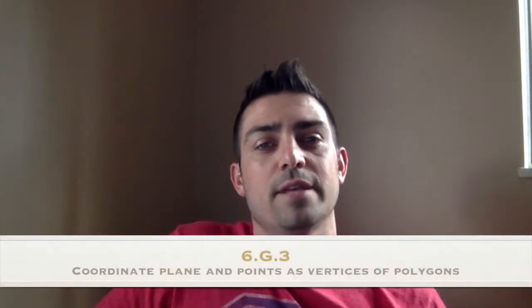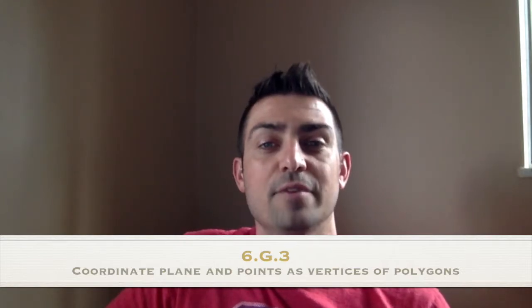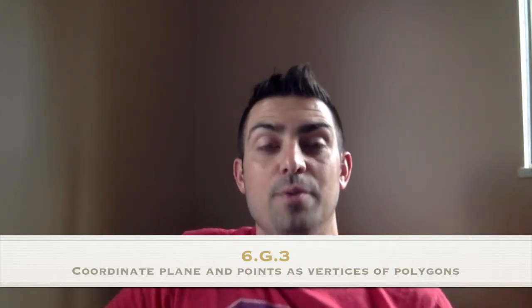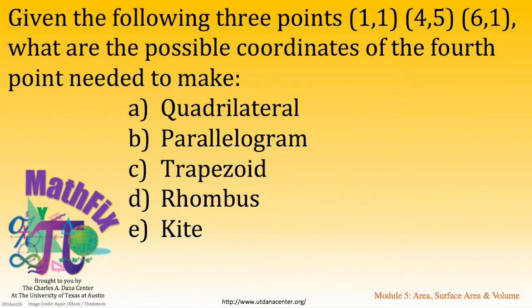Our problem this week takes a look at the standard 6.G.3, which has students working with the coordinate plane and giving points as vertices of polygons. This problem gives students 3 points and asks them to draw a fourth one that would meet the needs of constructing one of 5 given shapes.